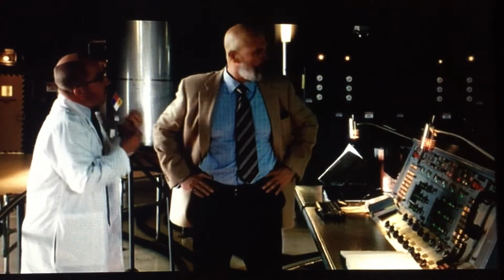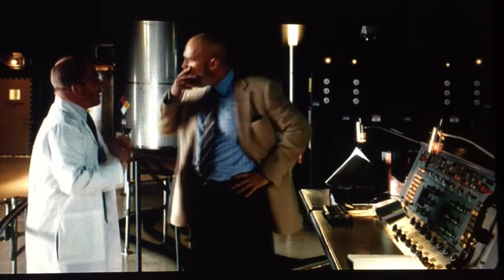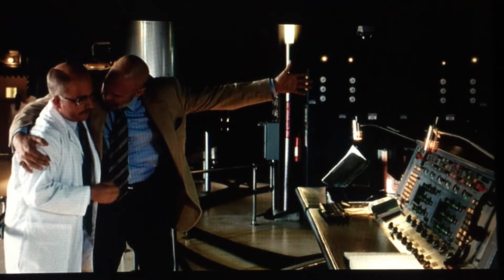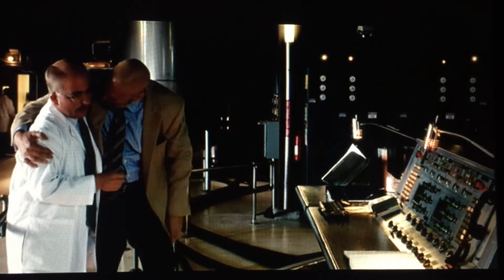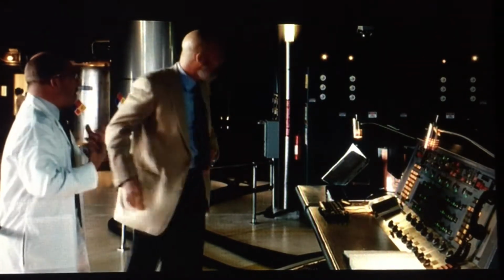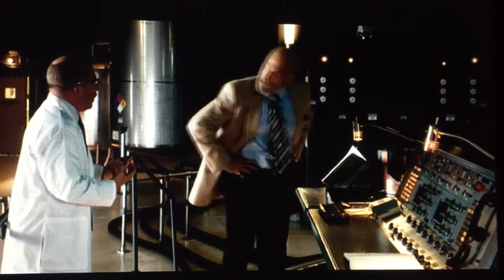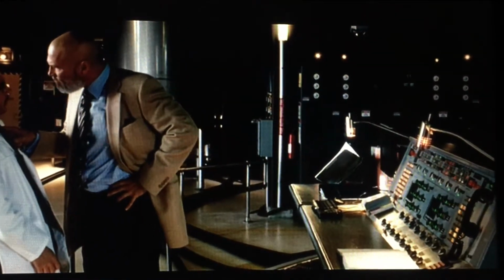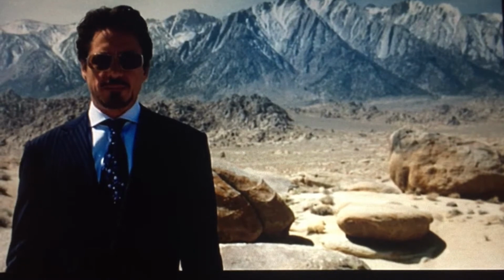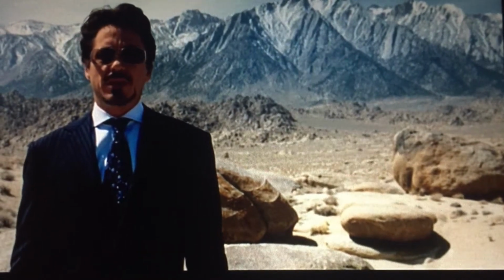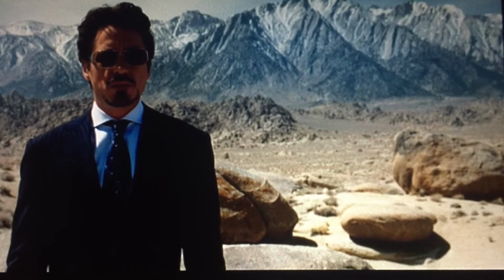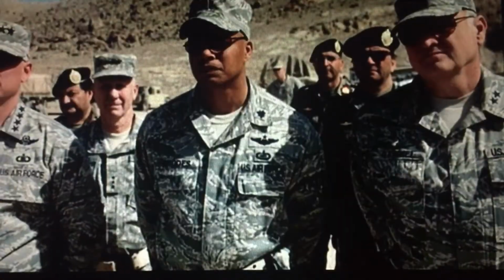Obadiah Stane, in many ways, is a direct reflection of Tony Stark. Obadiah and Tony both head different parts of Stark Industries, a company that designs weapons and technology. Tony being the CEO, and Obadiah being in charge of the exports of the manufactured technology. Both Tony and Obadiah are egotistical characters at the start of the film, where they are in it for the money and for quote-unquote peace.